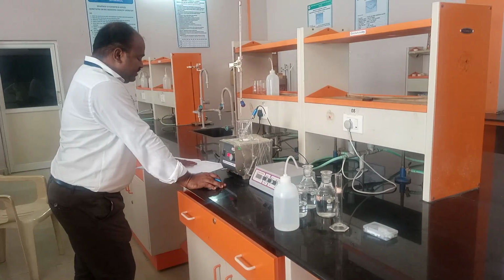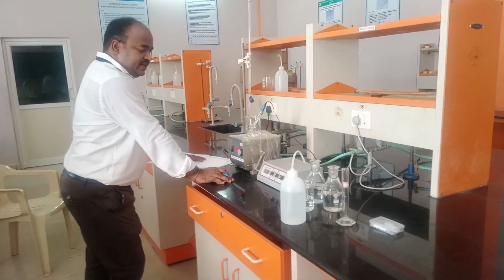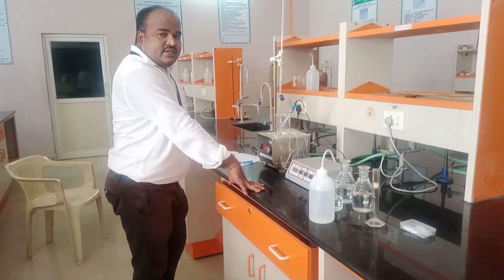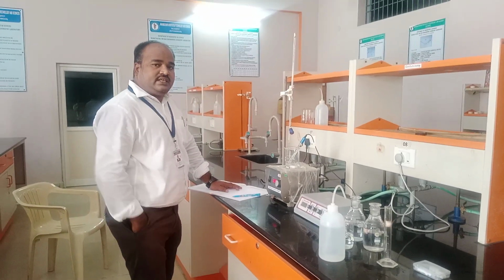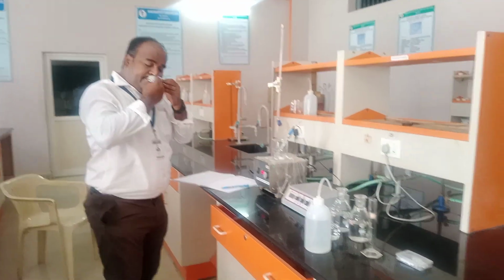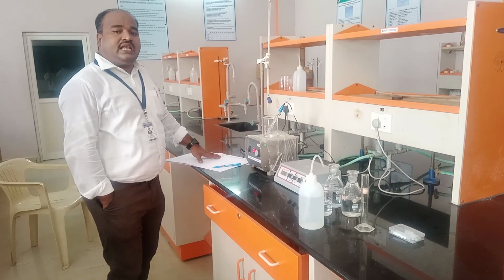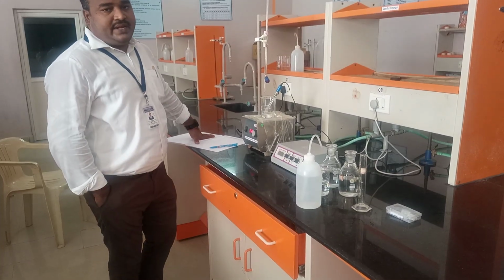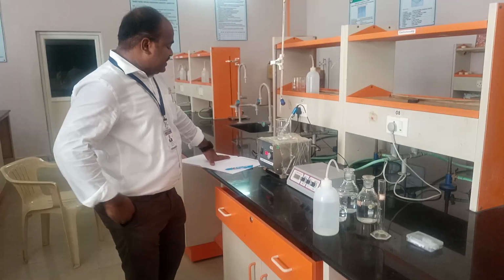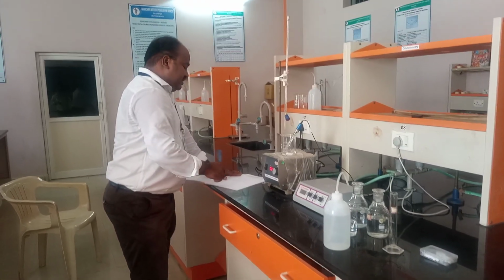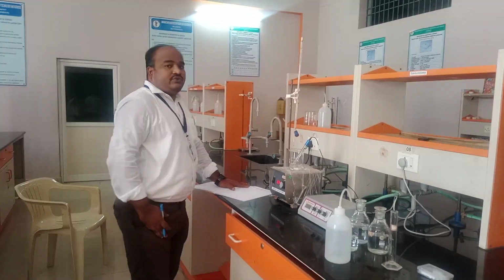So the complete neutralization point is at 9.5. That means the acid, which is 0.05 molarity, will be neutralized by NaOH. Why? Because NaOH plus hydrochloric acid, the reaction will be NaCl plus H2O. Sodium chloride and water will be liberated as products. So in this experiment, 9.5 is the value which jumped from acidity to basicity.